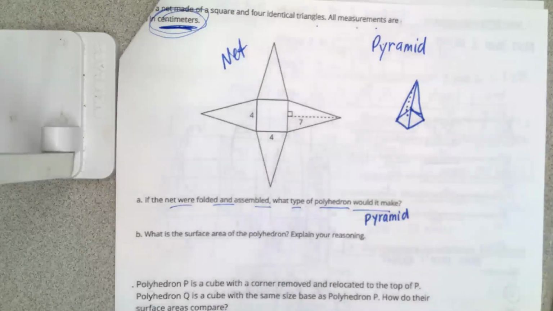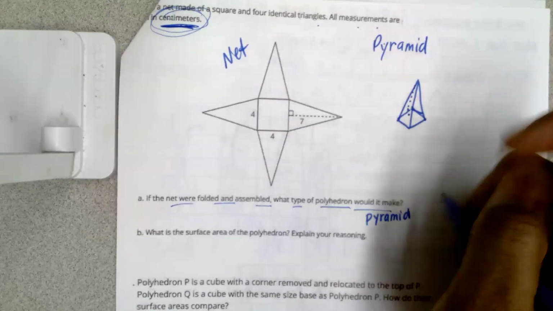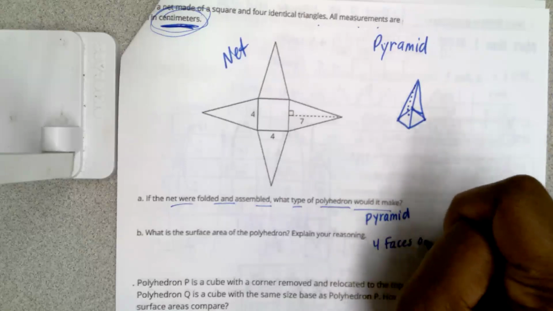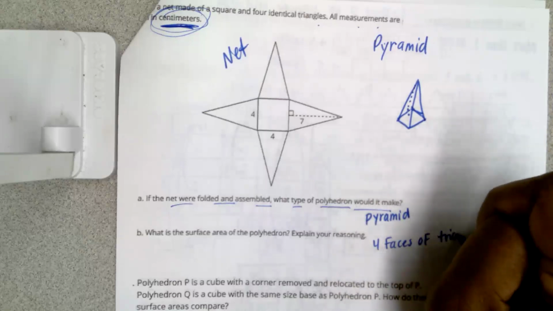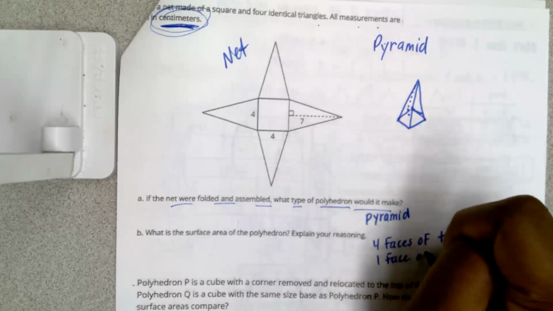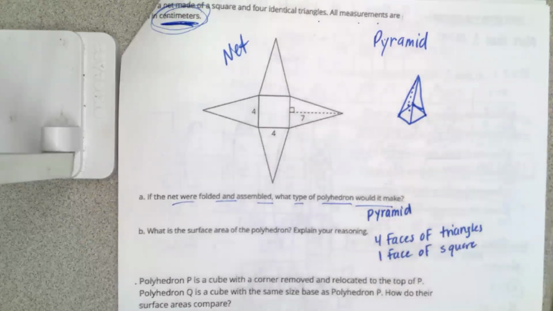What is the surface area? Now, I think this will be pretty easy because of the faces. We know we have 4 faces of triangles and one face of a square. Do you agree?